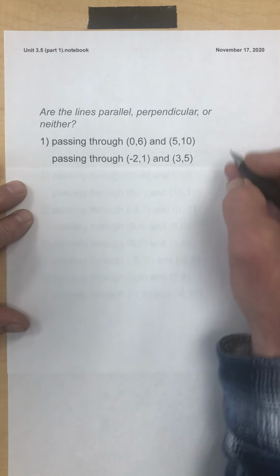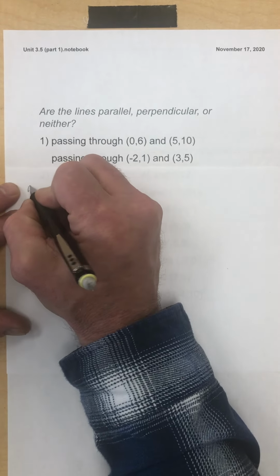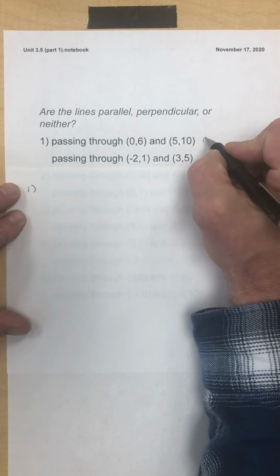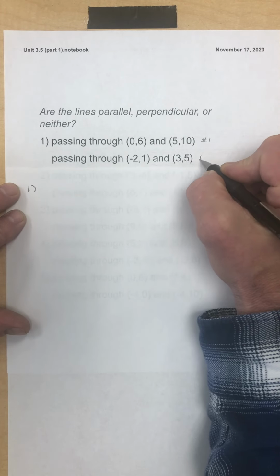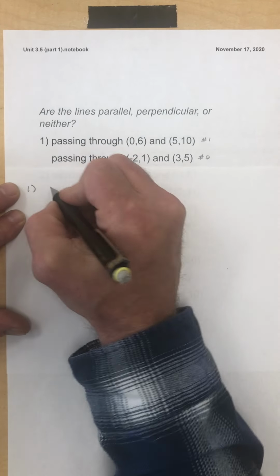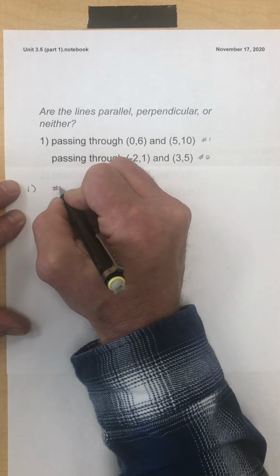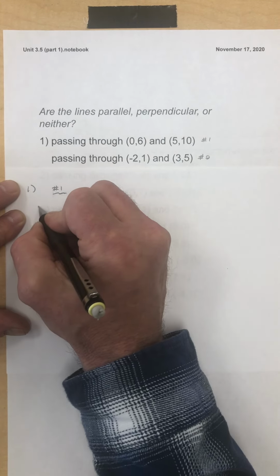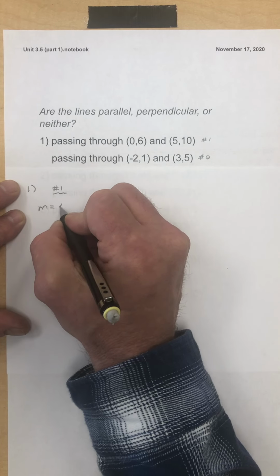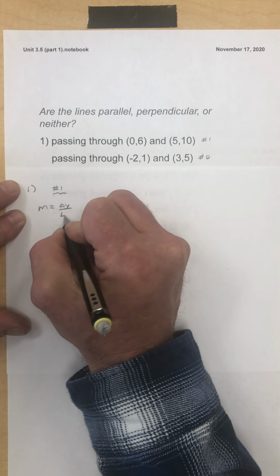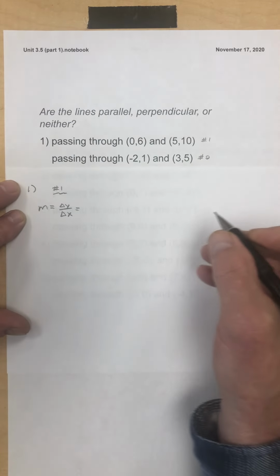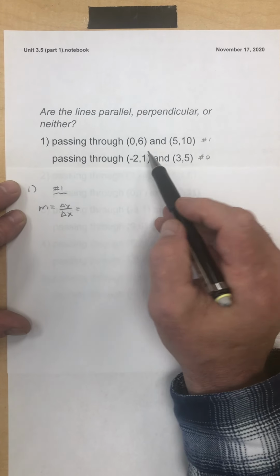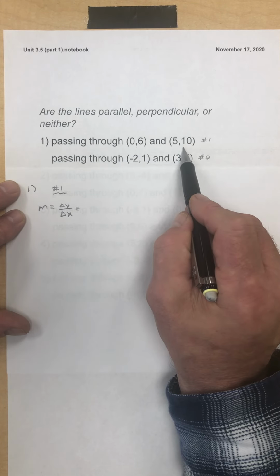All right, so let's see this guy right here. I'll let this guy be line number 1 and this guy be line number 2. So for the slope of line 1, again, delta y over delta x. I'm going to go this point minus that point.